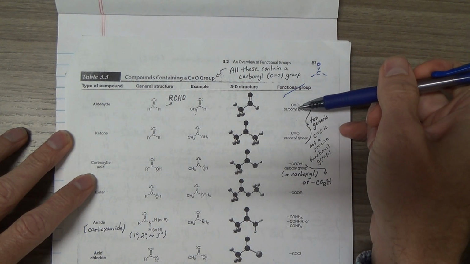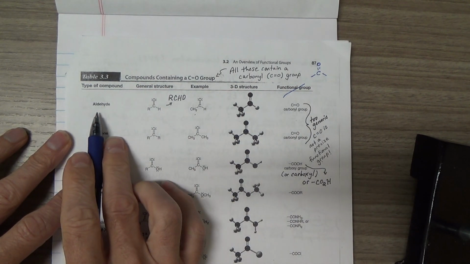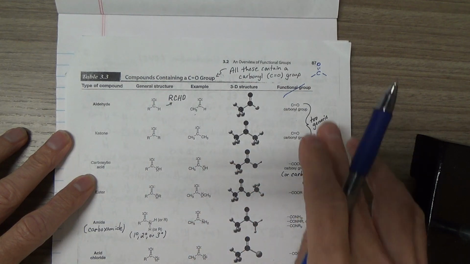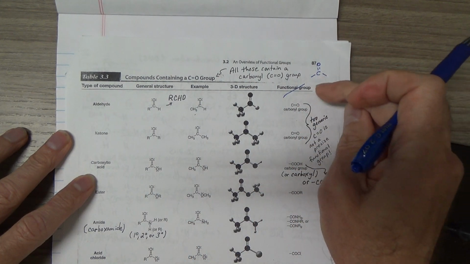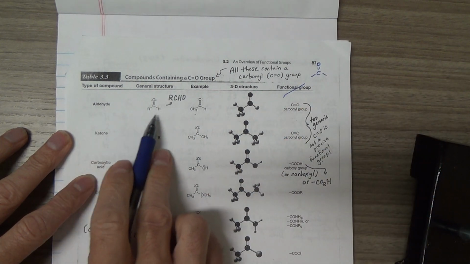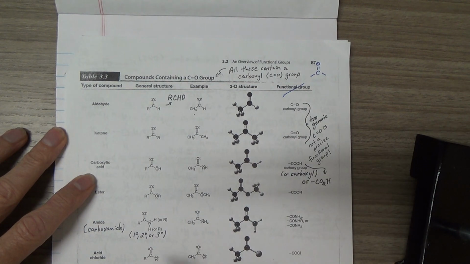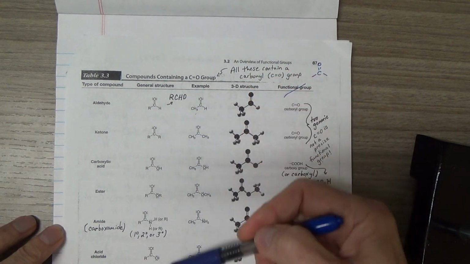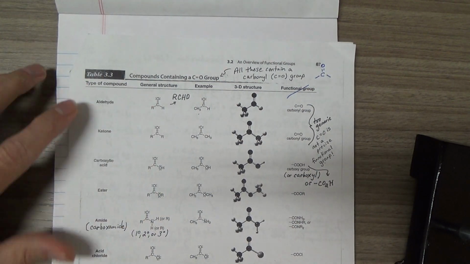Carbonyl is a component of different functional groups. The functional group here is your aldehyde. So I don't agree with this. If I ever ask you for a functional group, I'll want to hear that this is an aldehyde, because all these contain carbonyls. If you start calling it carbonyl, then you're like, well, what exactly is it? If it's got an R group on one side and H on the other, it's an aldehyde.